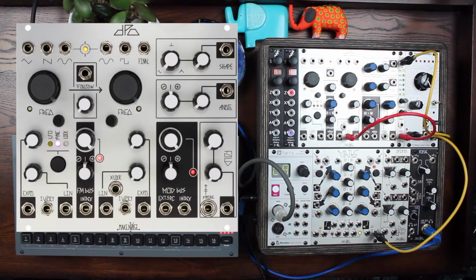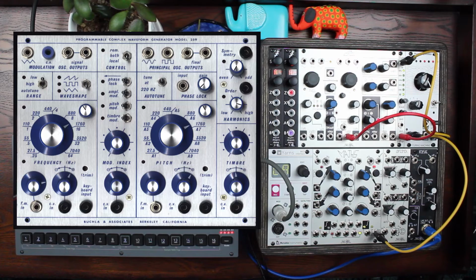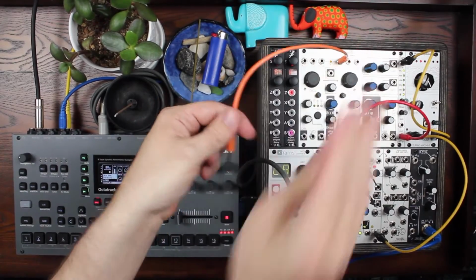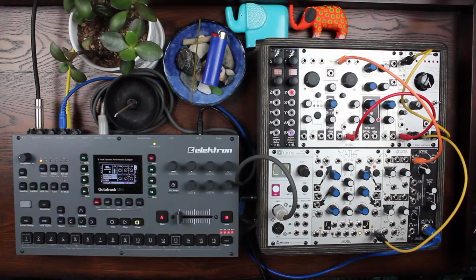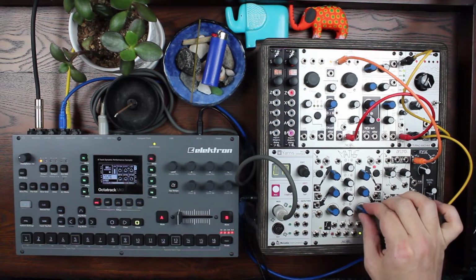Today's oscillator is the Make Noise DPO, based on the classic complex oscillator by Donald Buchla. Now you know. So that's the quantizer. Then I can change the melody.